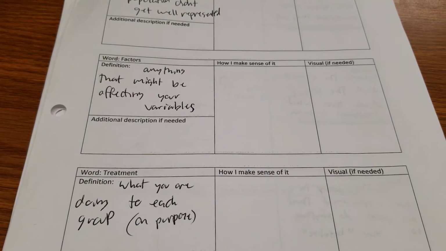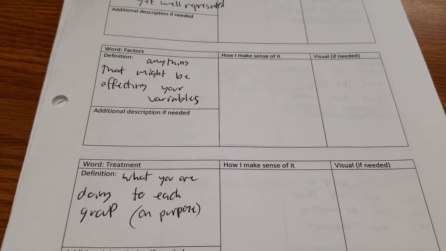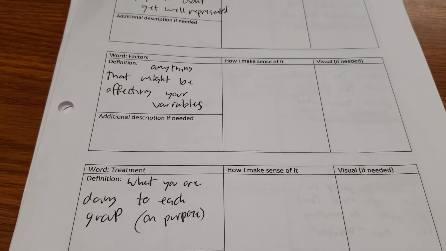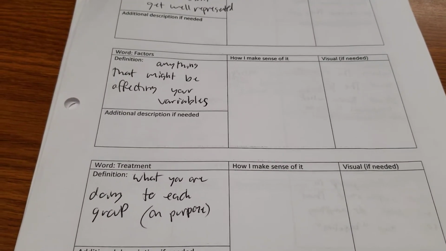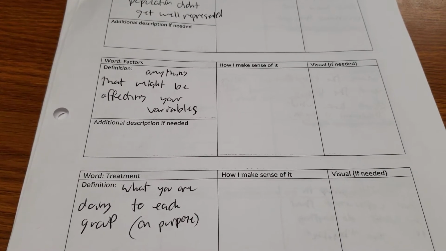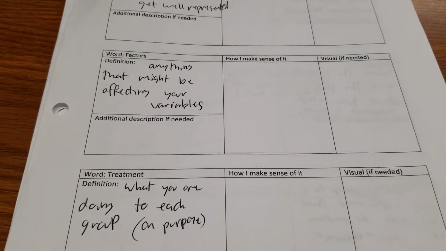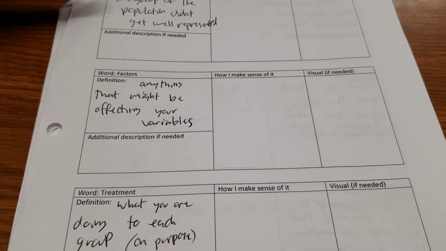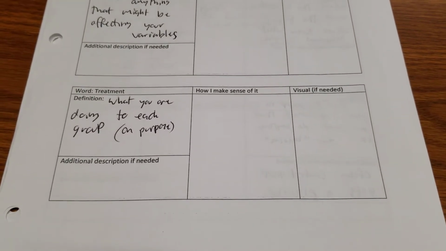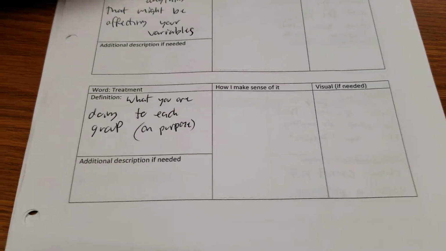Other things that I would have to worry about if I'm measuring caffeine would be, how did they sleep last night? How do they normally study if I'm measuring test scores? Do they have caffeine every day? Are they new to caffeine? Are they heavier? Are they lighter? Are they affected by the sugar in the caffeine? Should I eliminate the sugar in the caffeine? I got to worry about all these things. Those are all factors. Treatment is what you're actually doing to each group on purpose. So I'm purposely giving a group caffeine or not caffeine. Those are my 2 treatments.